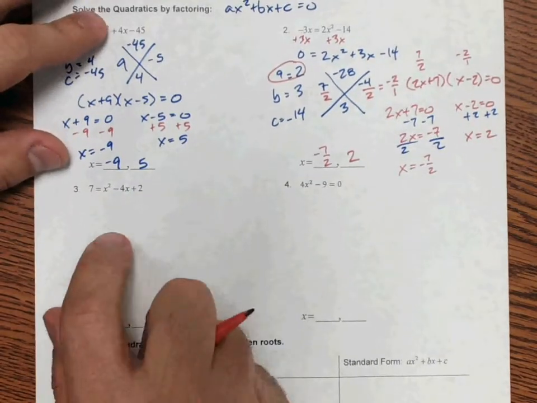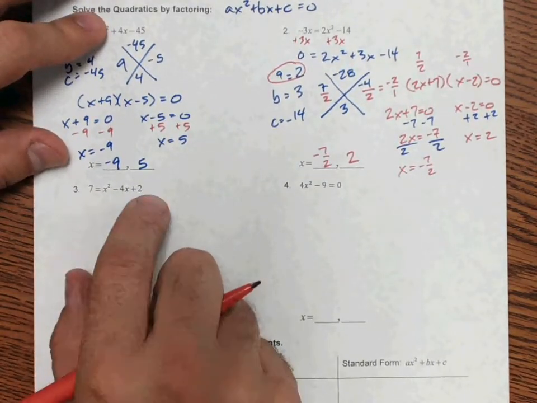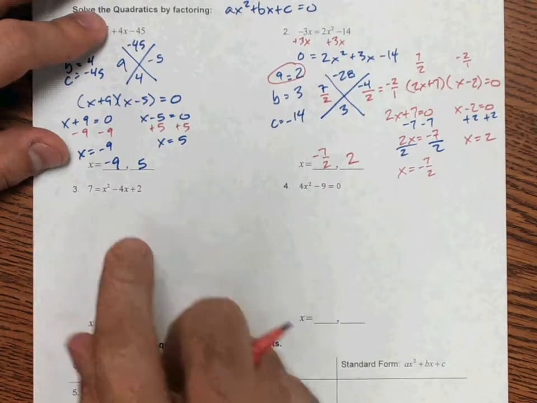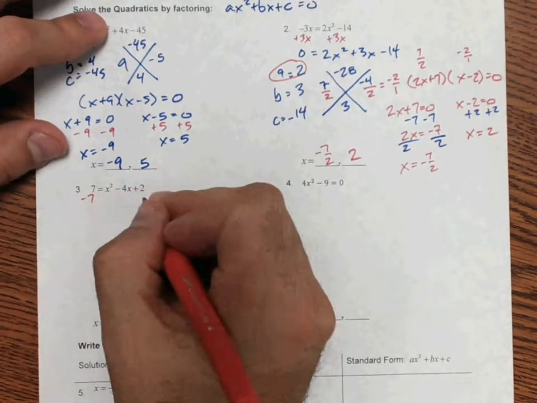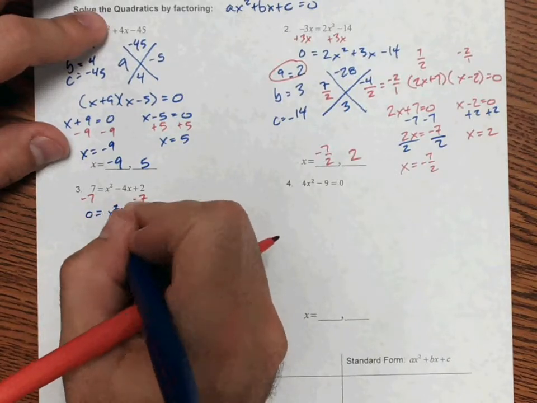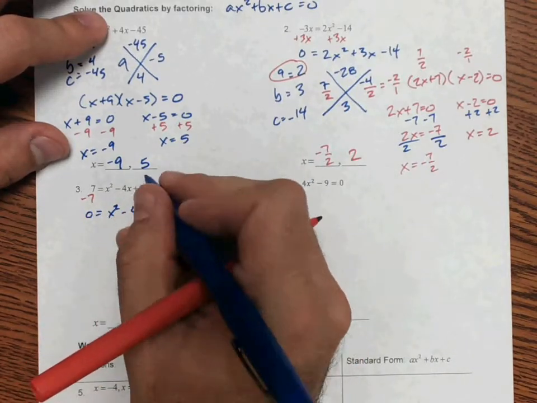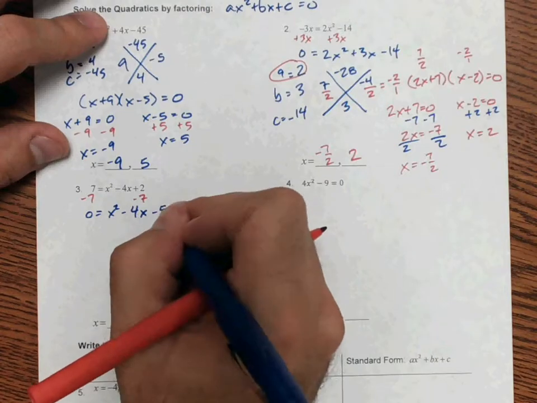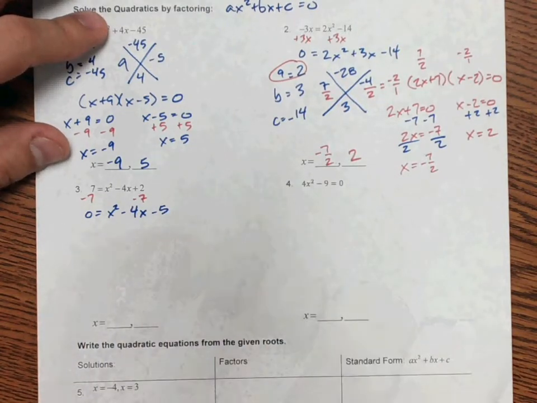Third one, similar problem. We need to move this guy over here. So we're going to subtract 7 from both sides, minus 7, which gives me 0 equals x squared minus 4x. 2 minus 7 is going to be minus 5. Now they are in standard form.